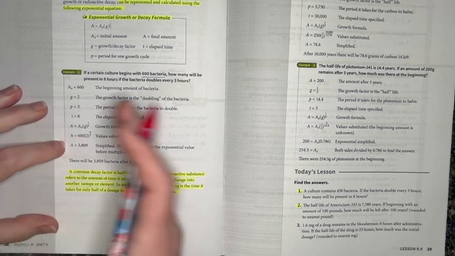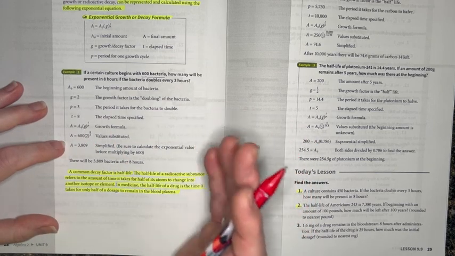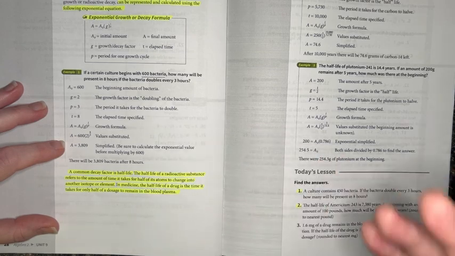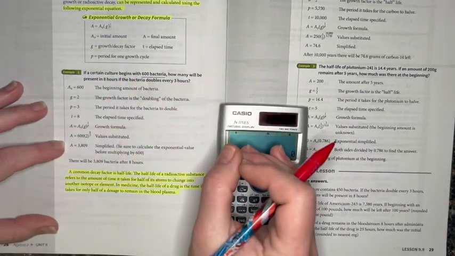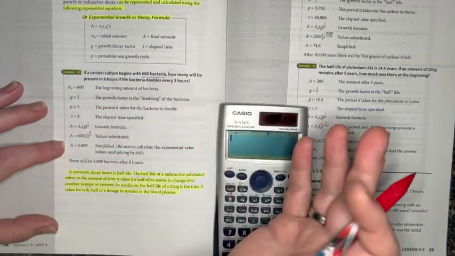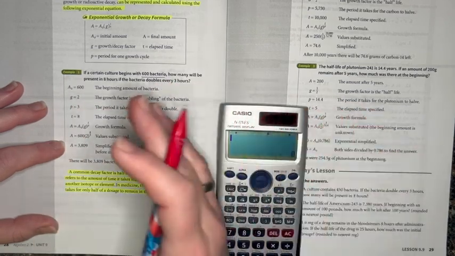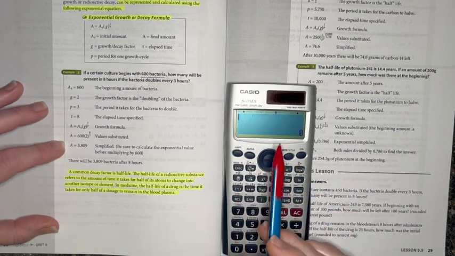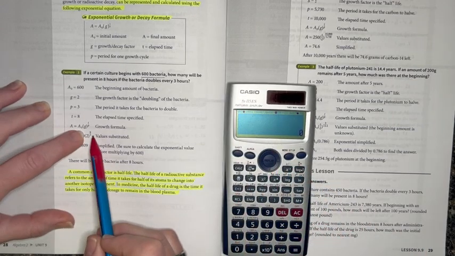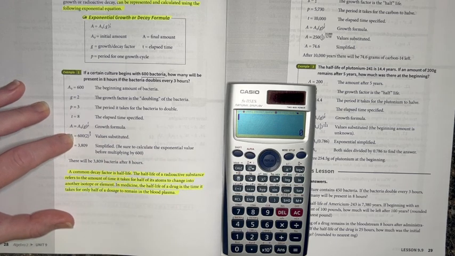Okay? Now, raising it to the power of 8 over 3 is something we're just going to have to do. The powers here are going to be odd, usually. And so it's just something we have to do on a calculator. So let's look at that, okay? I'm going to do the power part first, and then we'll multiply by 600. So we have 2.